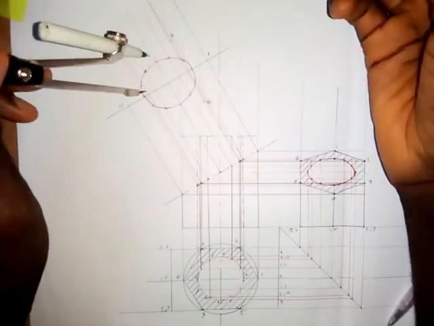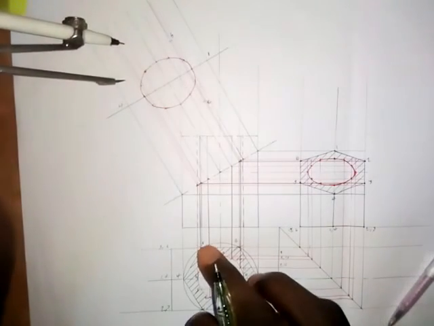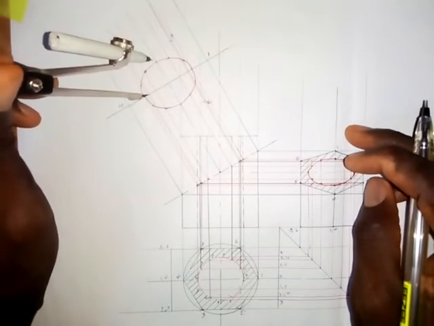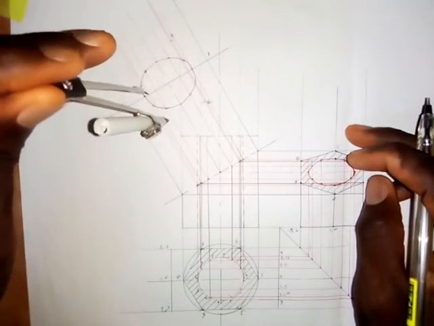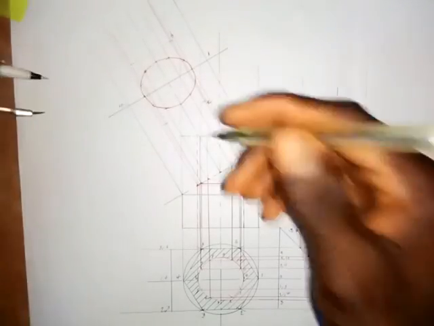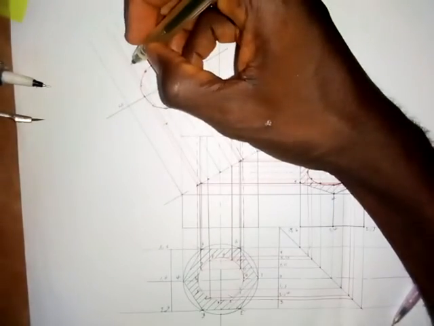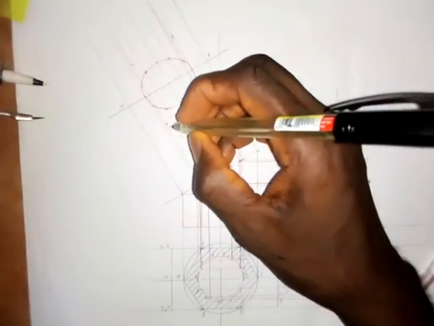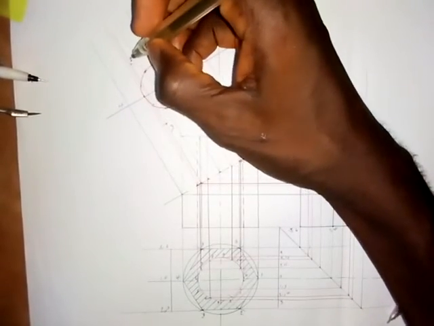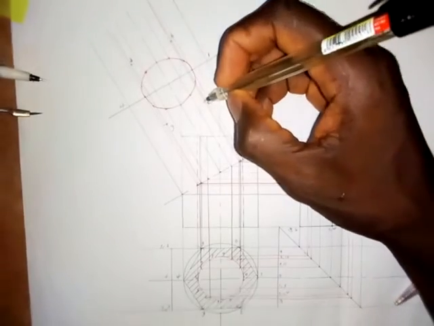So with that same radius, here we have what? We have 3 and 5. So going like this, I have this line. So put it here and make an arc here. So here I have this point. Here I have this point here. So this is point 3 and this is point 5. Okay, so I have this point, this point.